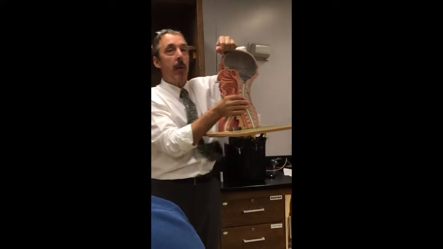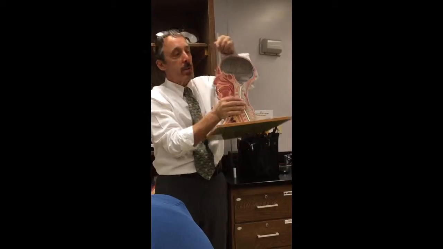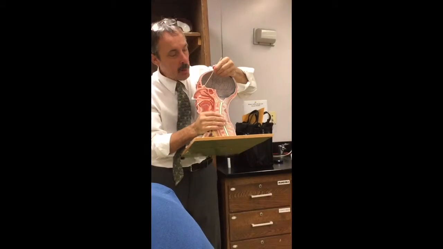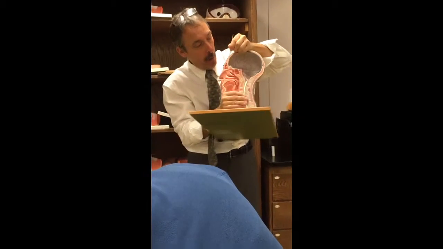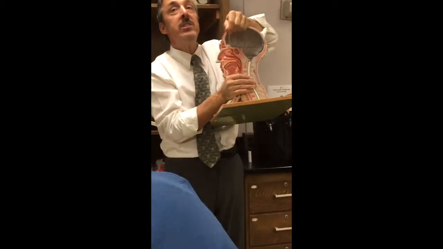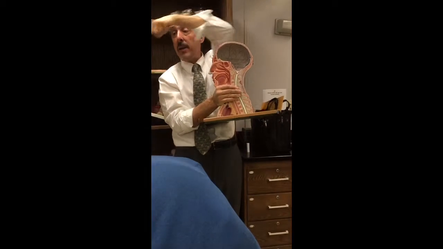If I pointed to here again, what's this sinus? Frontal sinus. What's this cone sticking up this time? Now we got it, right? Crista galli, we can see that here. We can see the cribriform plate. But this is a side wall of the nasal cavity, not the middle.